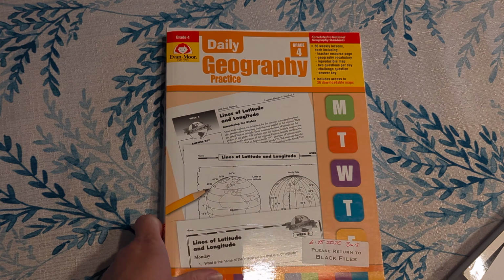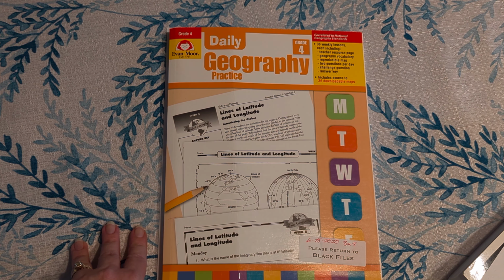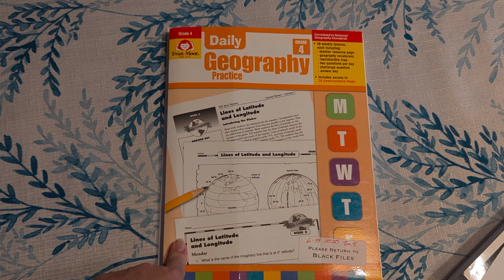And then in addition to that, just to try to cover some additional knowledge in geography, we will be using Evan-Moor Grade 4 Daily Geography Practice.